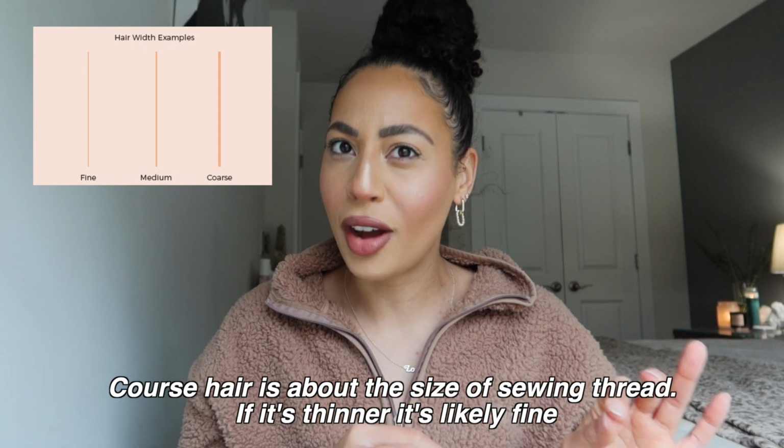Let's talk about hair texture, because every girl has different texture. You could have fine hair, you could have medium hair, and you could have coarse hair. I feel like I've had coarse hair and I actually have fine hair, because when I was relaxed, my hair was so coarse, and when I went natural, my hair is so fine.